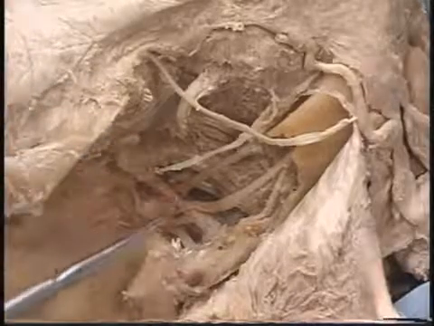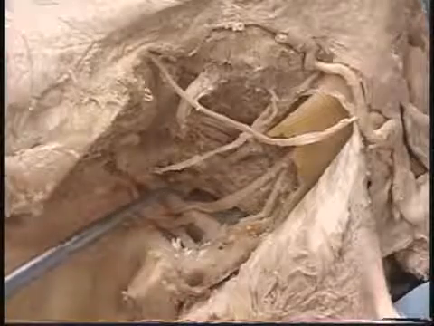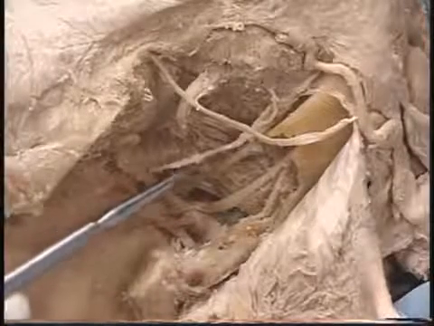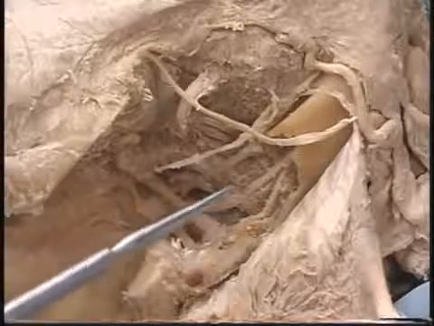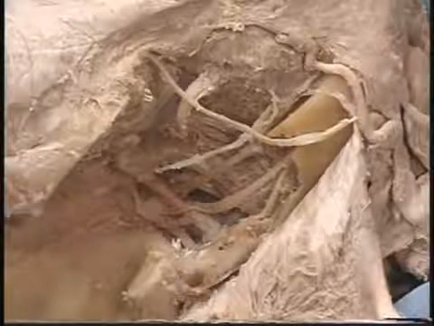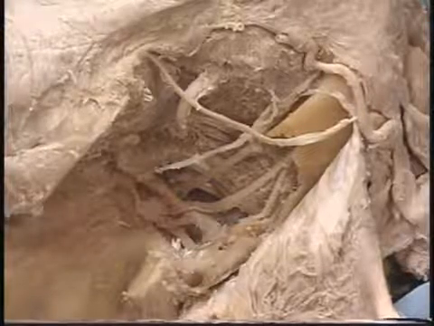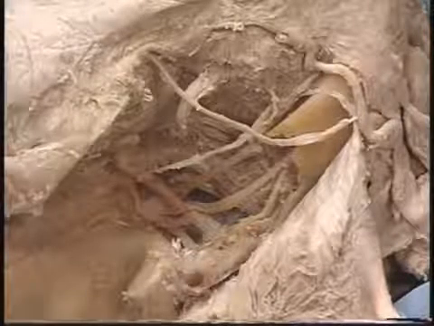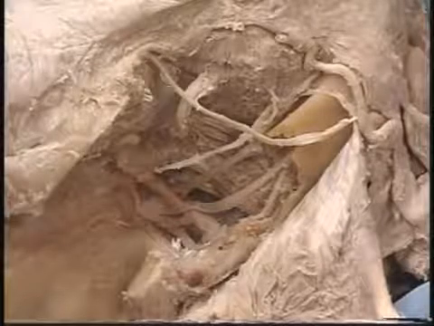And we also saw the chorda tympani, the branch of the facial nerve, coming and joining the lingual nerve and supplying the 2 salivary glands in this region, the submandibular and lingual gland. I think that completes the demonstration of the infratemporal region.